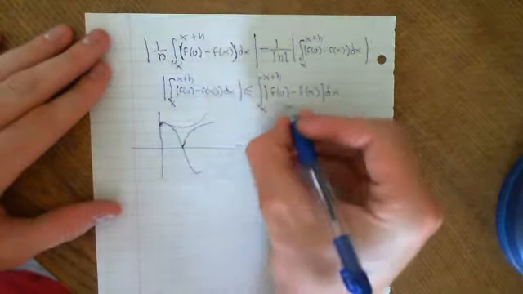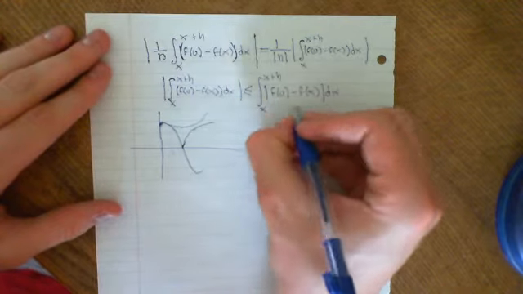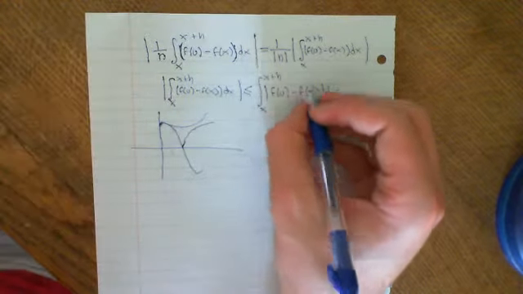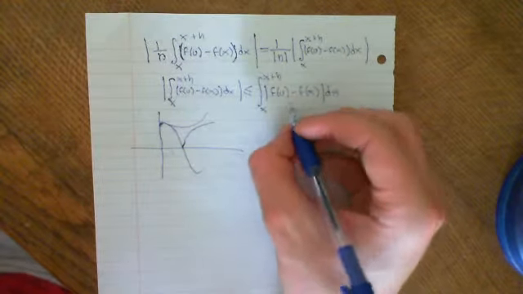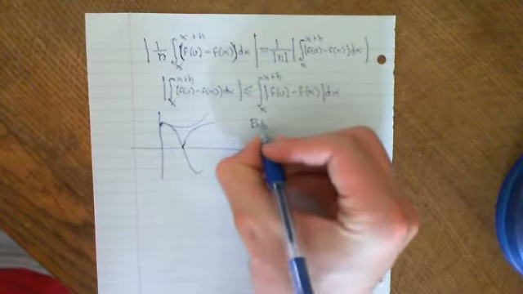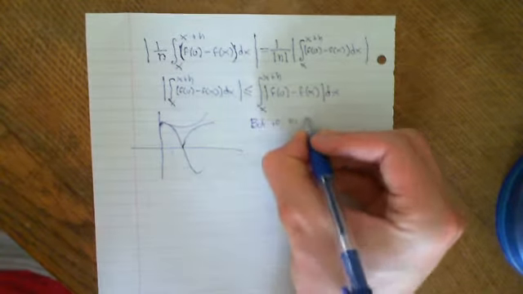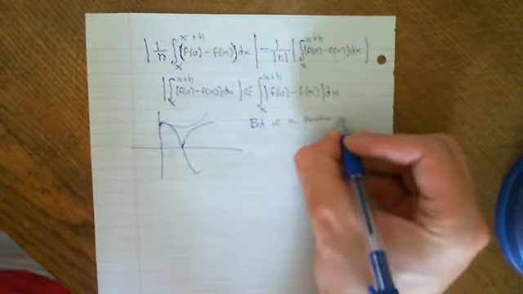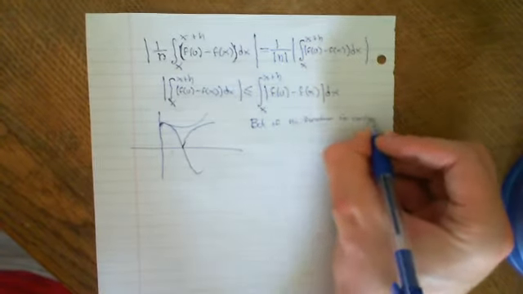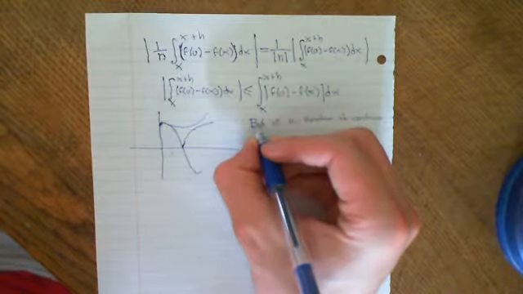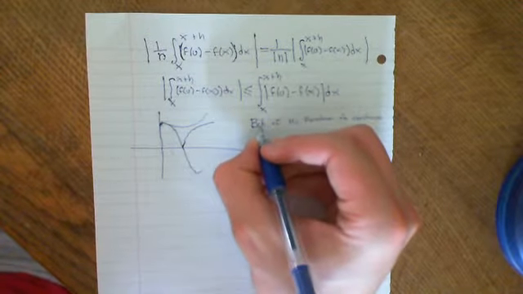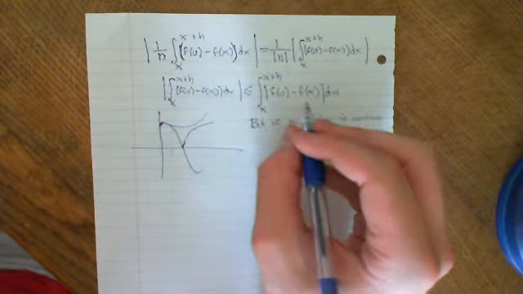Therefore, if the function is continuous, and sorry, I didn't put that as an initial condition. Oh no, it doesn't need to be, does it? Let me just think about this.